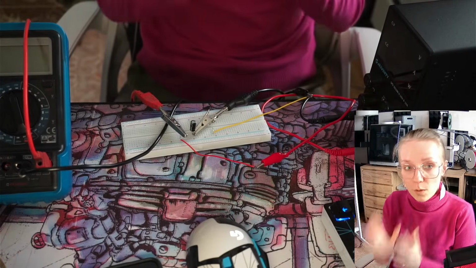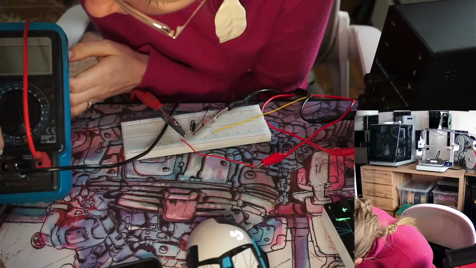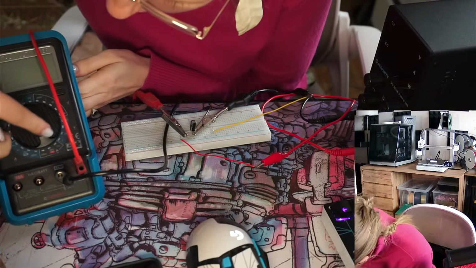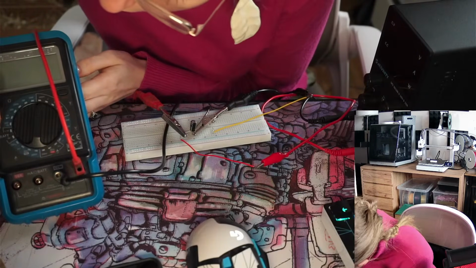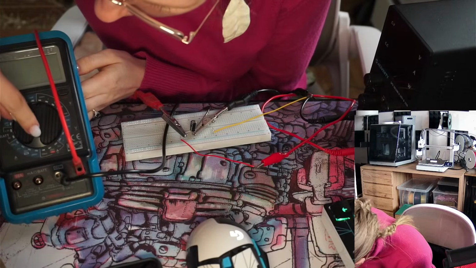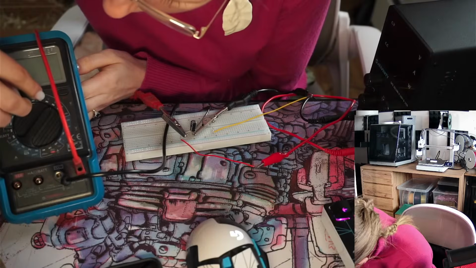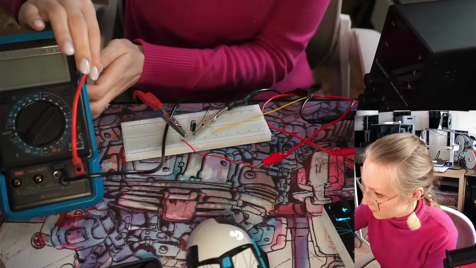Okay, so we're going to set this guy up for voltage. It'll be higher than 2 volts, so I've set it up to 5 volts here, or 20 volts.